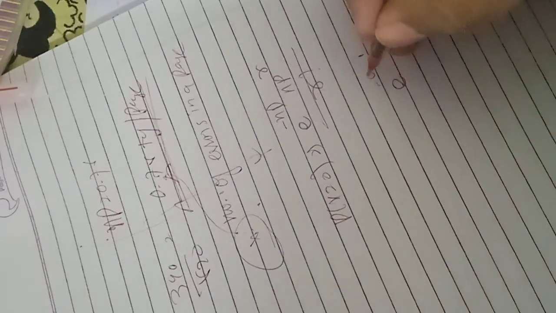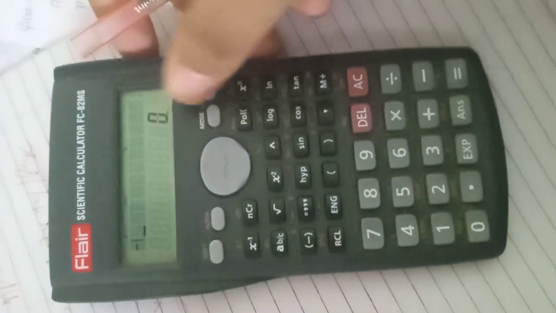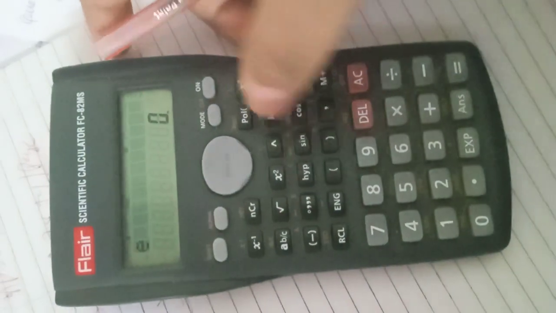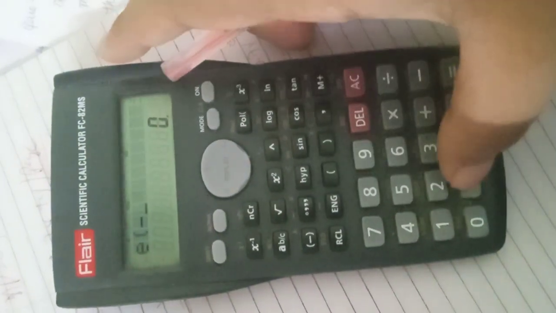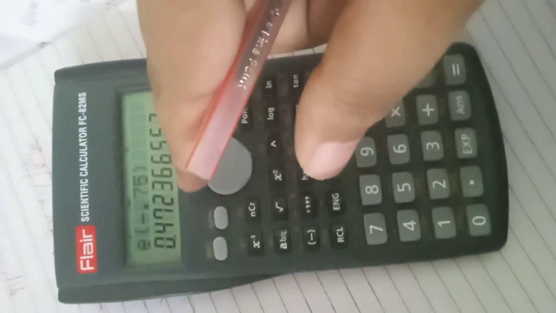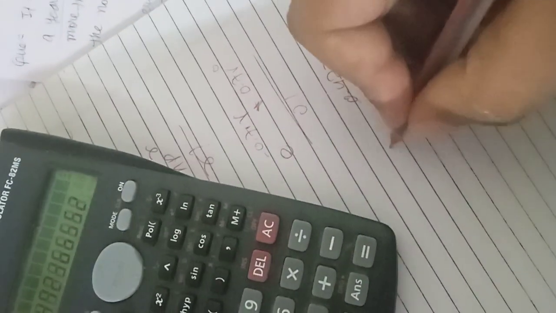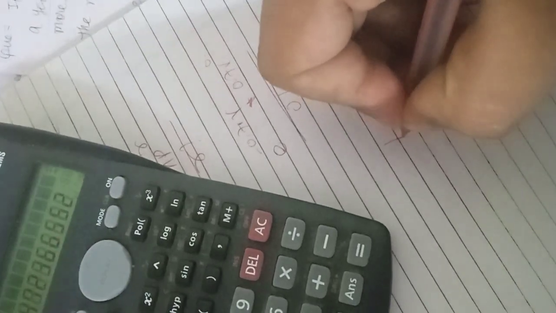e raised to minus 0.75 into 0.75 raised to 0 factorial. So e raised to minus 0.75 is 0.4723. 0.4723 means in one page there is a 47.23% chance that there will be no error.